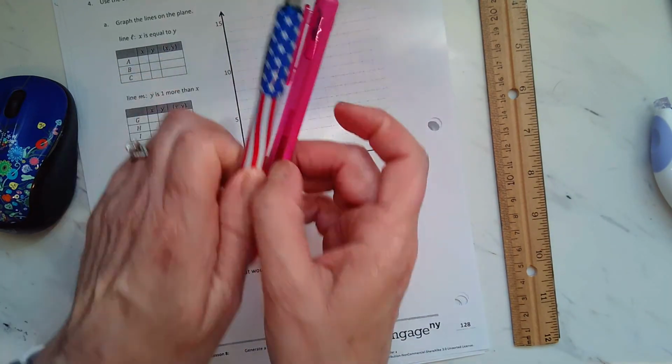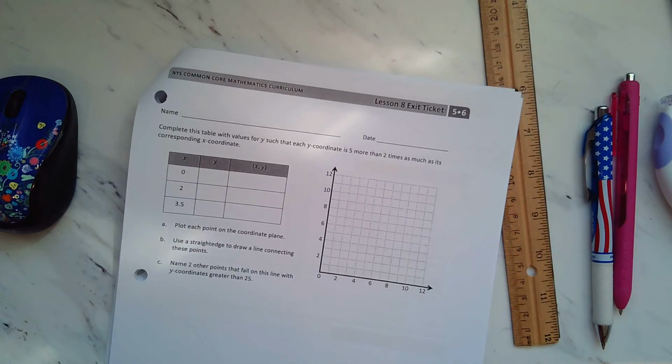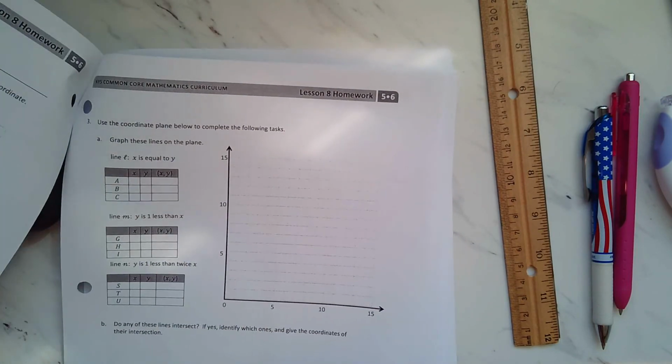Then you have your exit ticket and you have your homework. That'll do it for now.